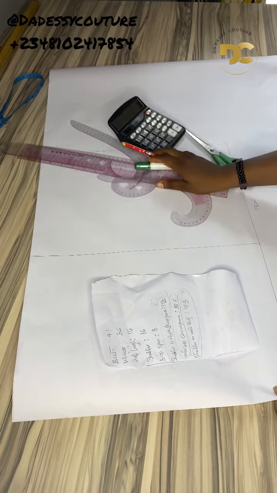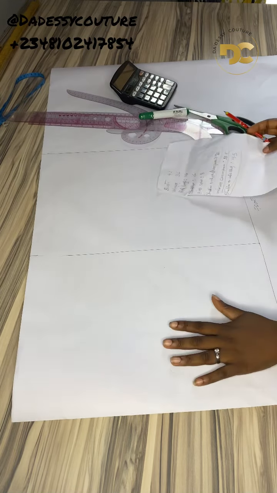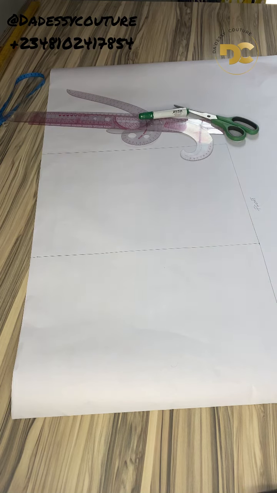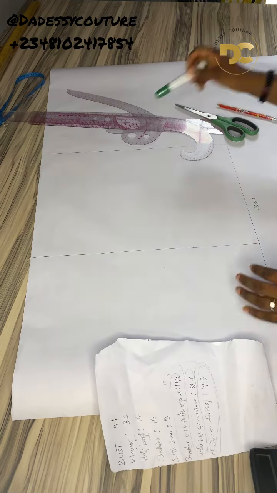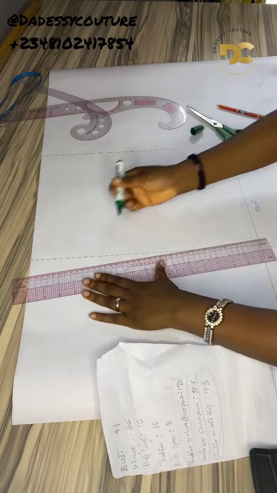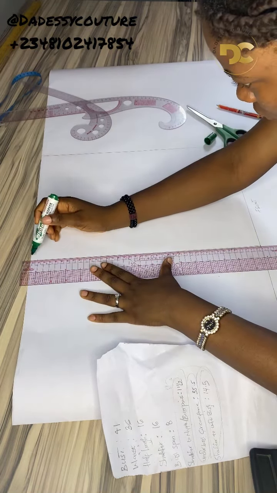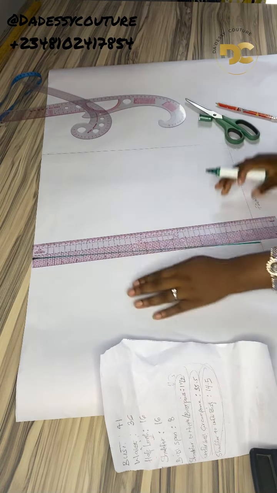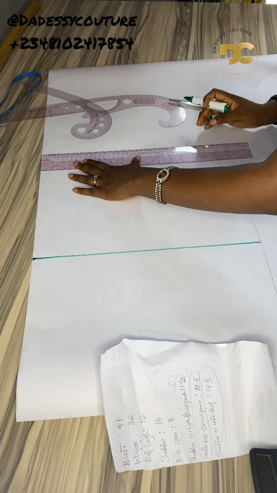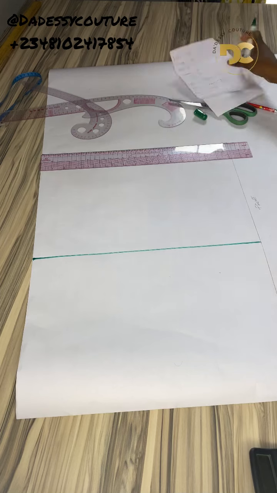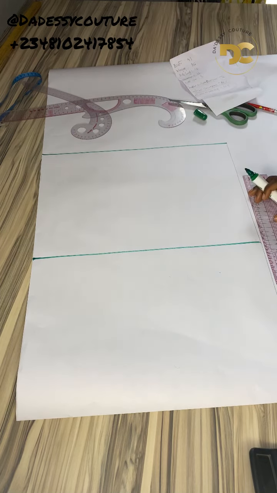So as you can see, I have a box here already. I hope you can see, or let me just highlight with my marker. So what you need is to get the highest measurement.